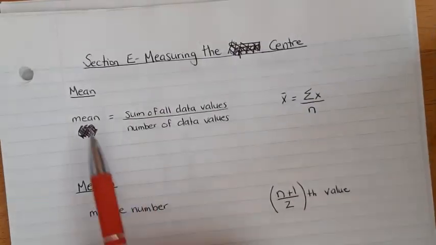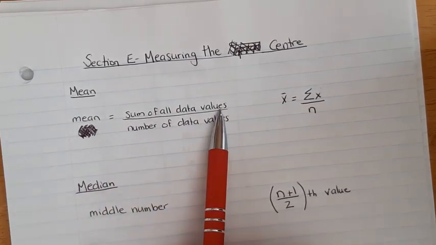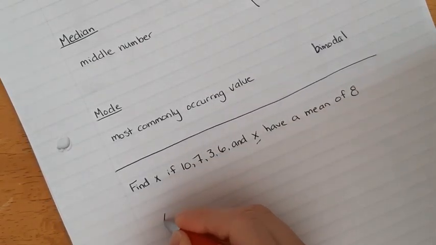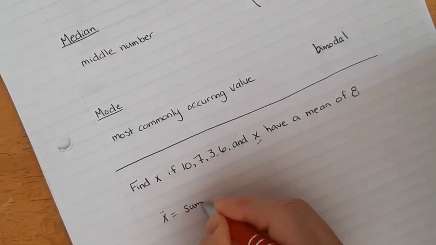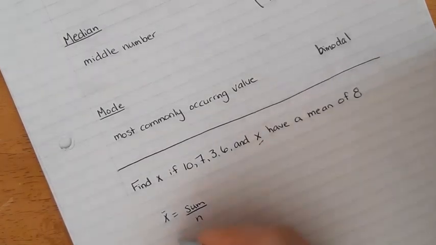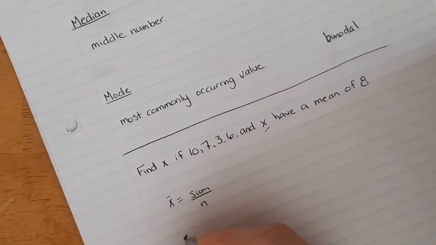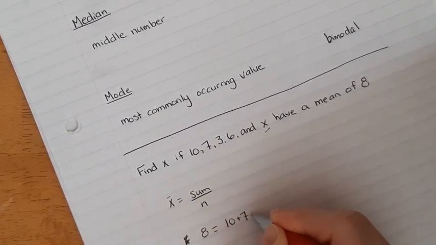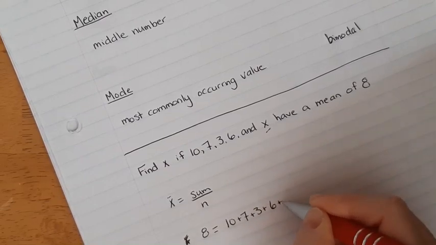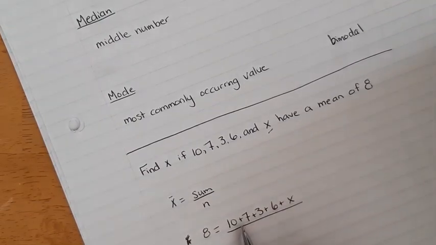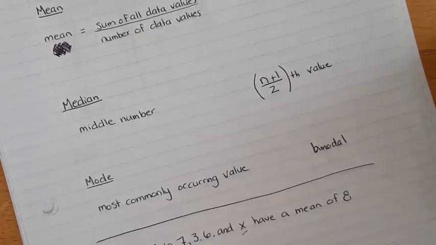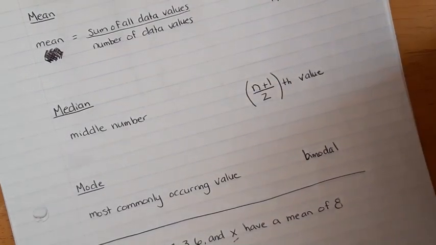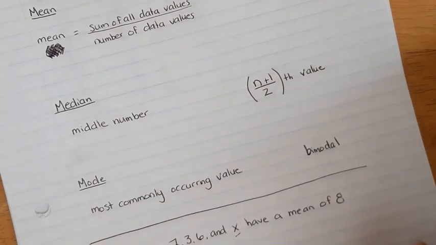So if we think back to how do we find mean, we add up all the data values, we divide by the number of data values we have. So if we're going to do x bar is equal to the sum over the number that we have, then we would do, actually I can insert the mean because I know it. 8 is equal to 10 plus 7 plus 3 plus 6 plus x divided by 1, 2, 3, 4, 5. And then all of a sudden we're into a bit of a solving equations sort of scenario where we have to figure out what x is.